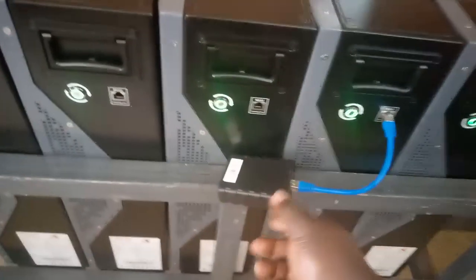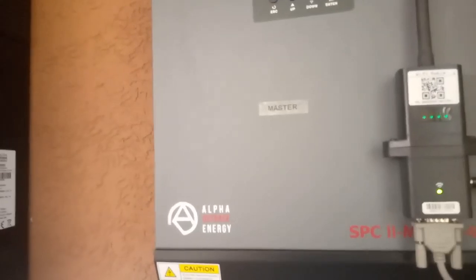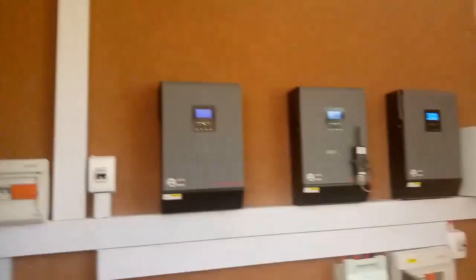Viewers, again, we also have a remote monitoring kit for the batteries, this one here, and we also have a remote monitoring kit for the inverters, this one here. All of them are Wi-Fi enabled, meaning that the owner, the client, and also the engineers are able to monitor this system from anywhere in the world.